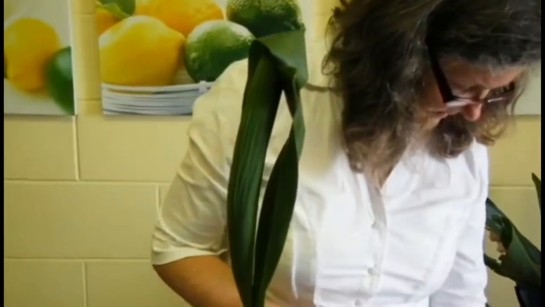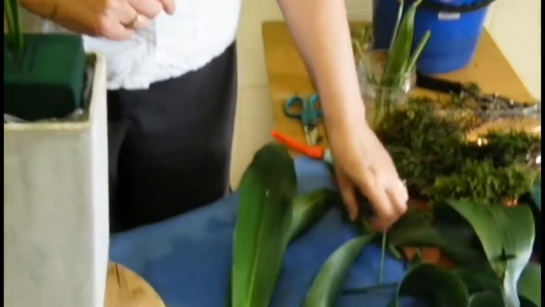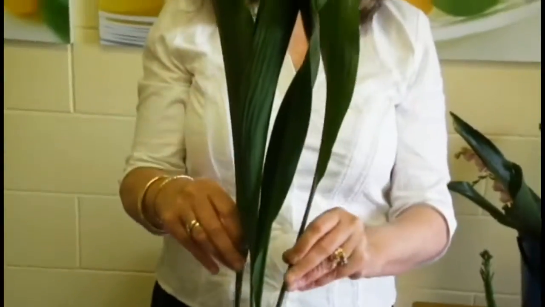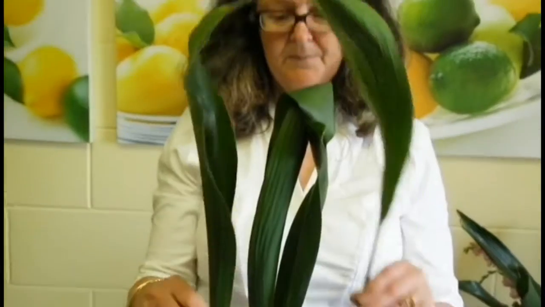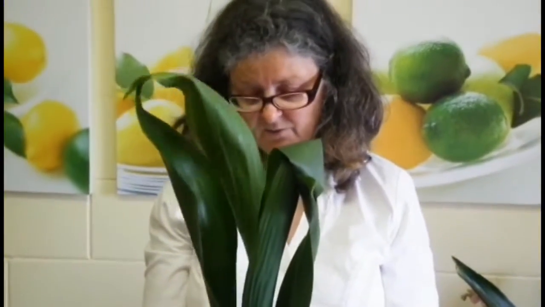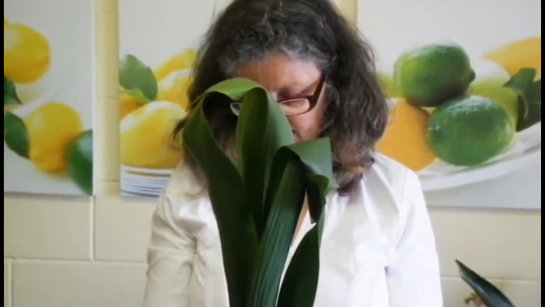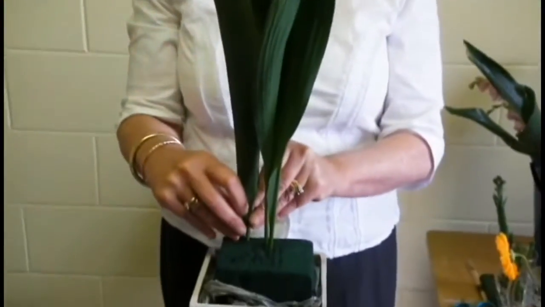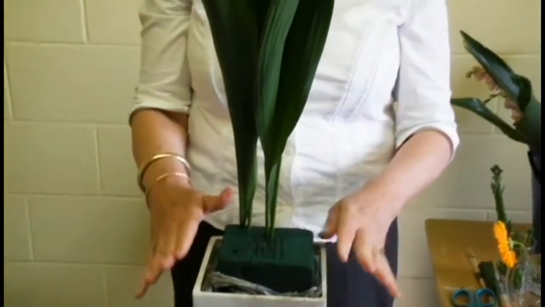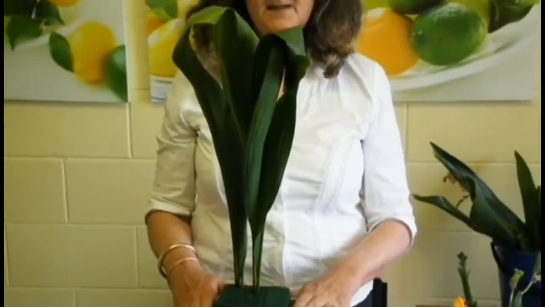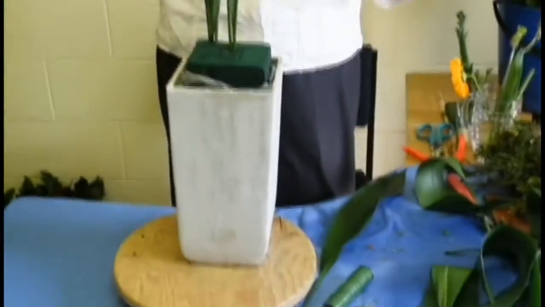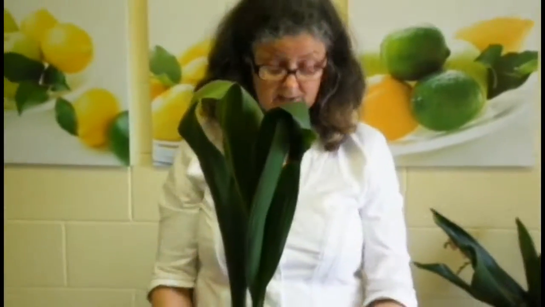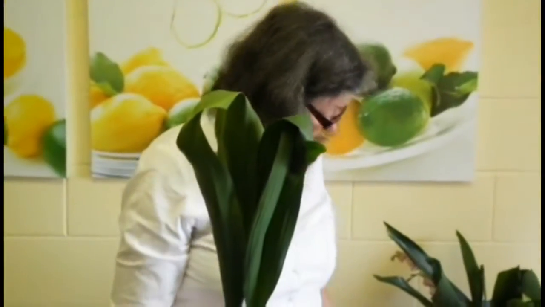I have another one here that I've already done. You can see what happens. You can umbrella it, you can do anything, or you can just have 2 of them. Put it beside it, push them into the foam. The height can be twice the height of the container plus a little bit more. It's up to you, but it could go really, really high, particularly with a container that's this big.